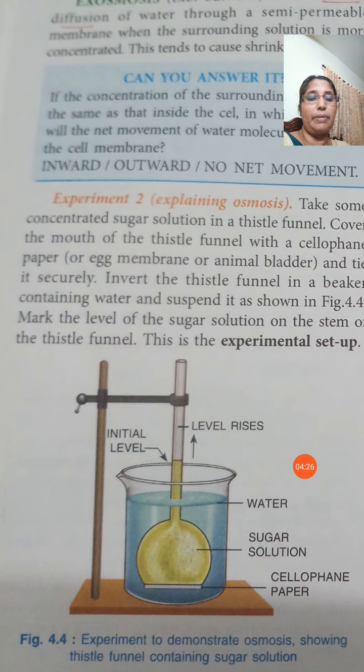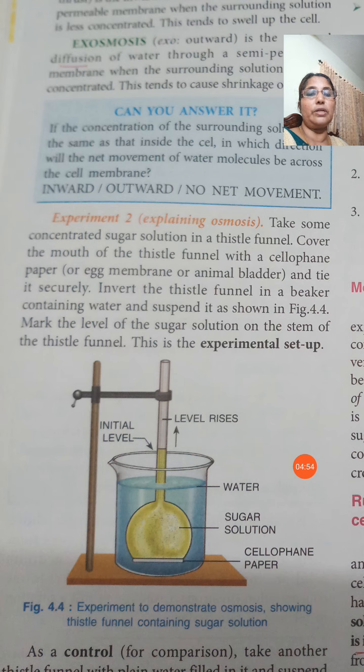Such an egg membrane or cellophane paper is a semi-permeable membrane that is tied at the mouth of the thistle funnel. The sugar solution is taken inside. Then we submerge that part of the thistle funnel in pure water or a less concentrated solution. Compared to the water, the sugar solution inside the thistle funnel is highly concentrated, and the water is less concentrated.